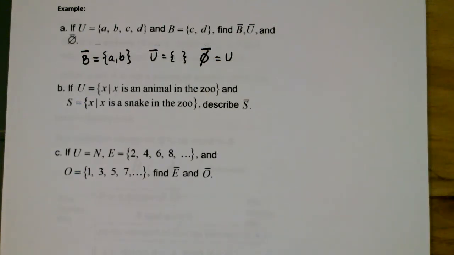All right, in this next example, if U, the universal set, is the set of all X such that X is an animal in the zoo, and S is the set of all X such that X is a snake in the zoo, describe S complement.